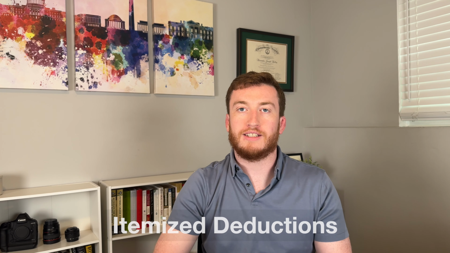In summary, the standard deduction is a fantastic option because it's simple to use and almost everyone qualifies. It is one simple amount based on filing status, age, and blindness that you can use to directly reduce your taxable income. Simple and easy to use. Next up, let's cover itemized deductions.